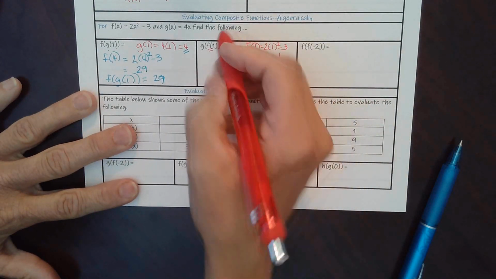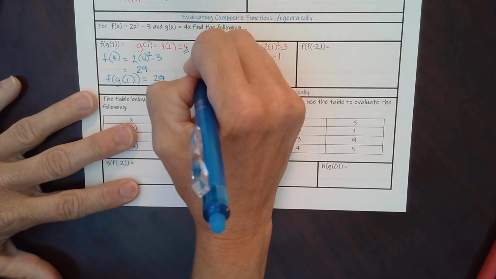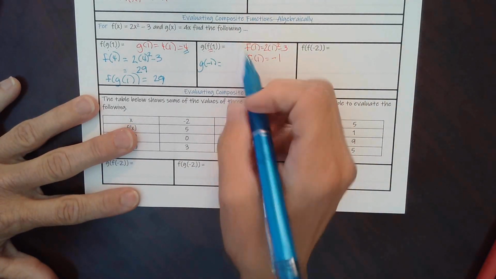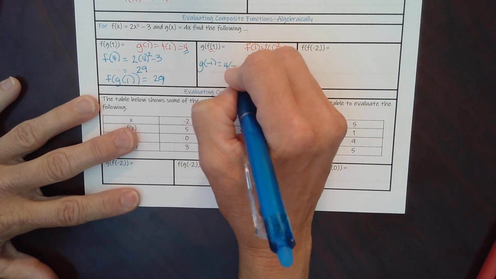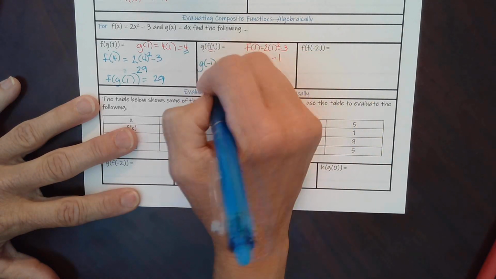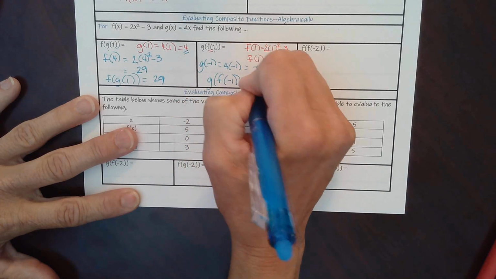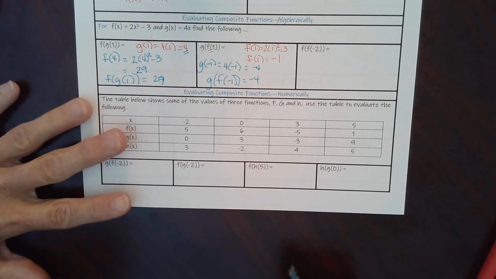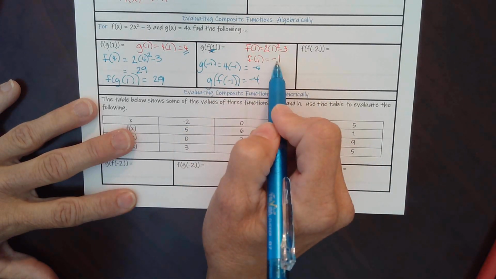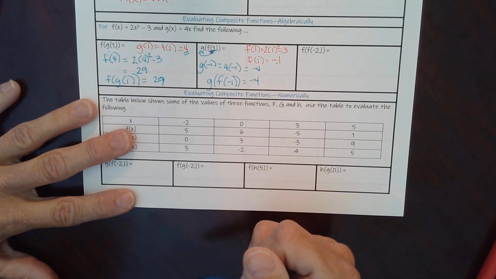And now I want to take my f of 1, which is negative 1, and put it into the g function. And g is still 4 times x. And so that turns out to be negative 4. So g of f of negative 1 equals negative 4. We figured out what f of 1 was, which was negative 1, and then we took the negative 1 and we put it into the g function.